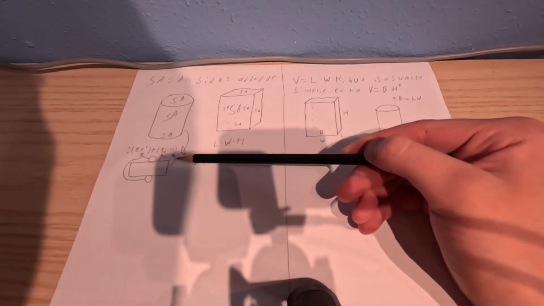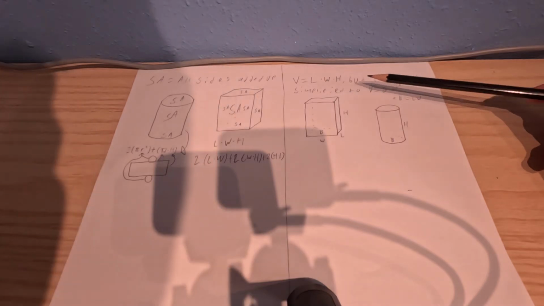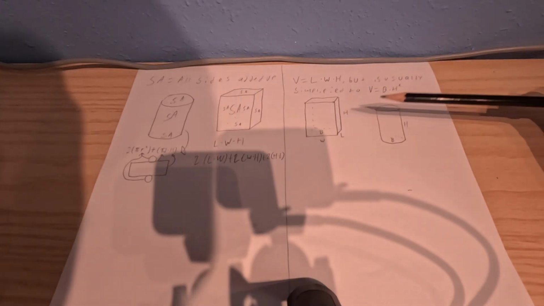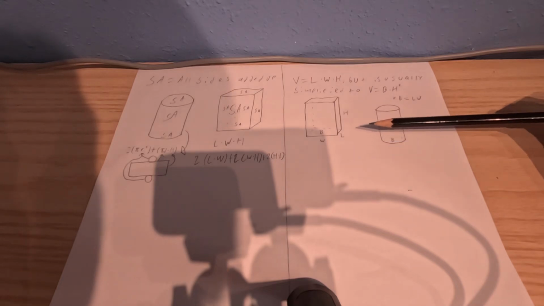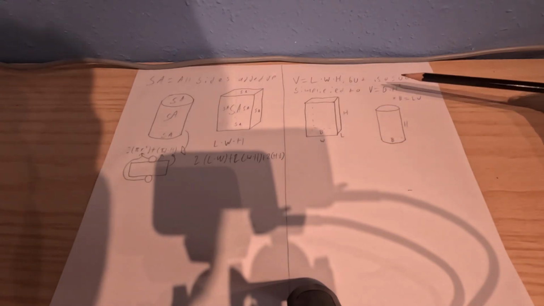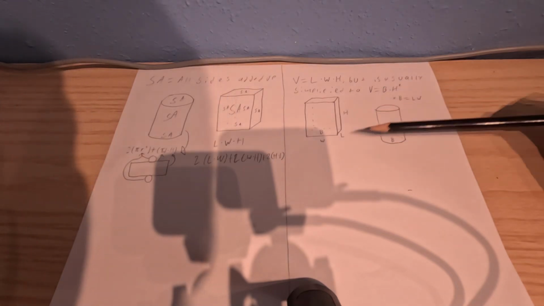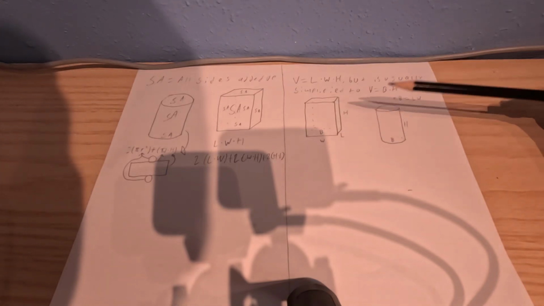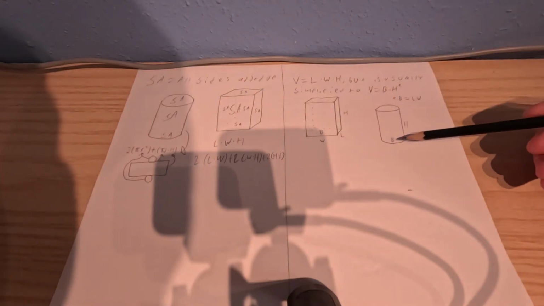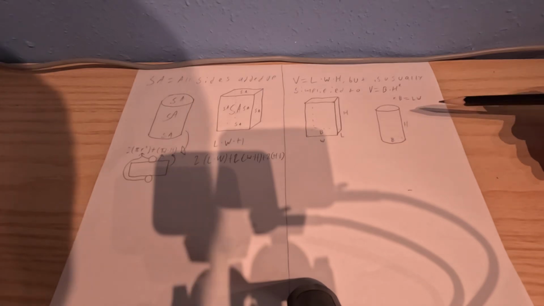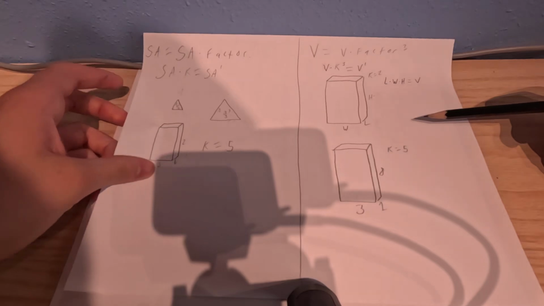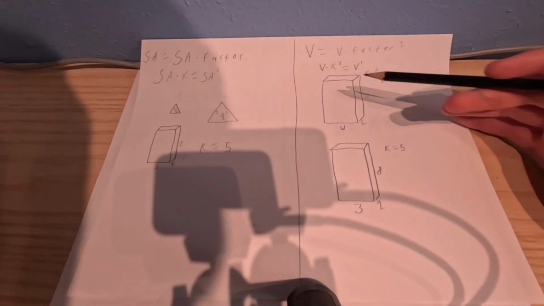Now it's very similar with volume, except all you really need to do is multiply width times length times height. But most of the time we shorten it to base times height, because for the base you can just multiply width times length and then multiply by height, and it's just that much easier. Using that, it also applies to circular prisms. So as a review, now we get into multiplication.